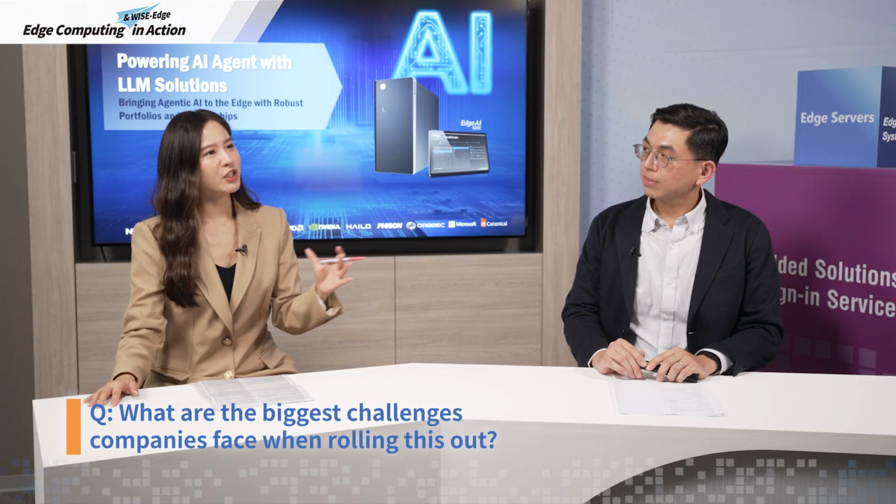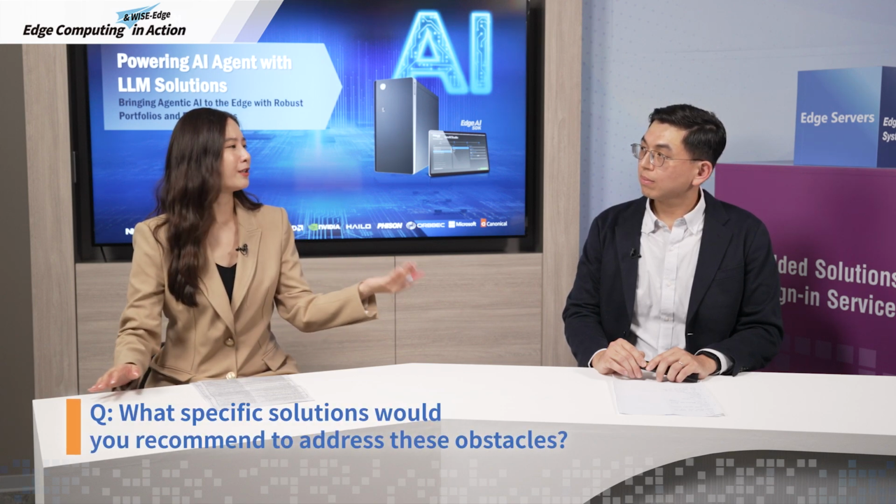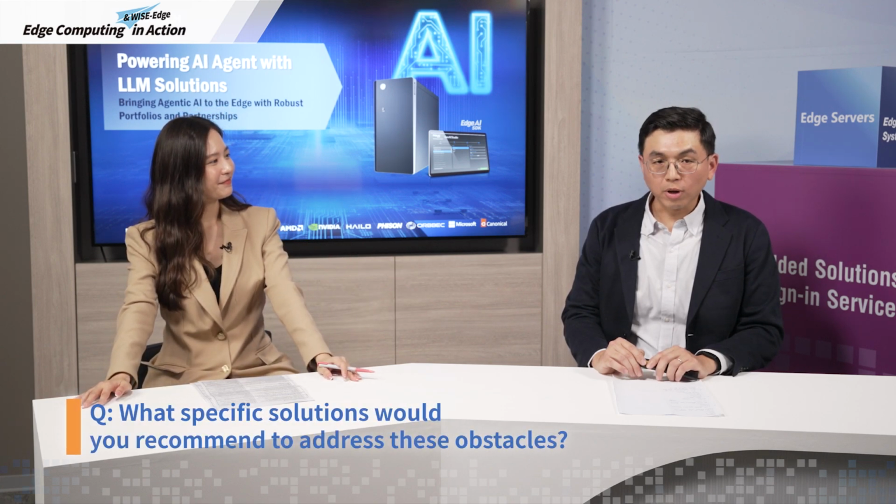Well, so the steps are really clear, right? So first of all is to choose the suitable language model, and then fine-tuning it, and then finally to optimize it. So from your perspective, what are the challenges when deploying it? And also, what are the solutions you would recommend?